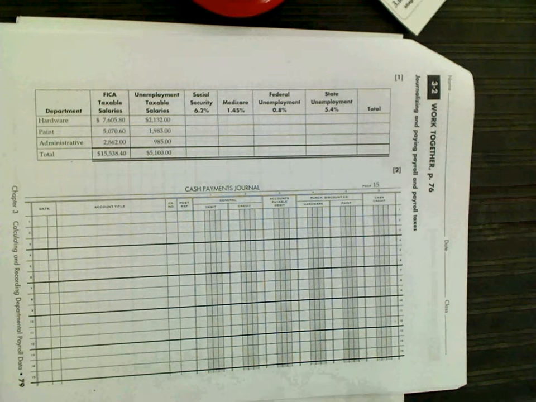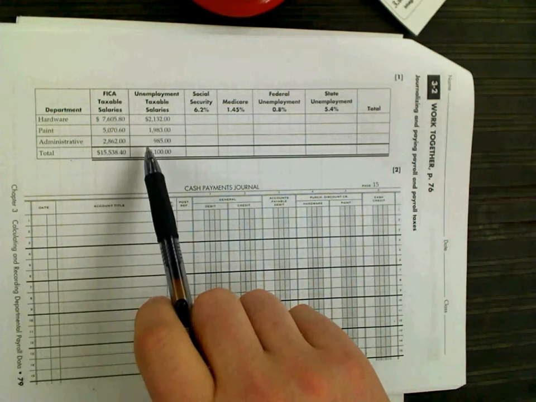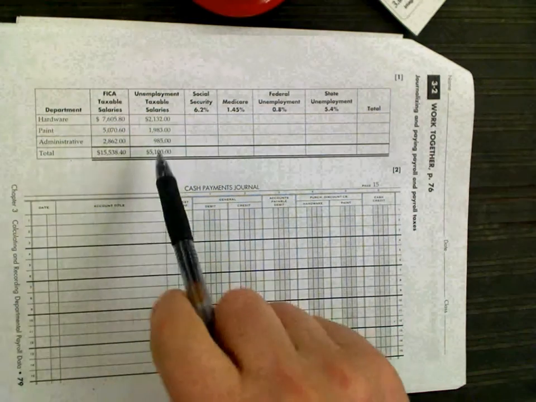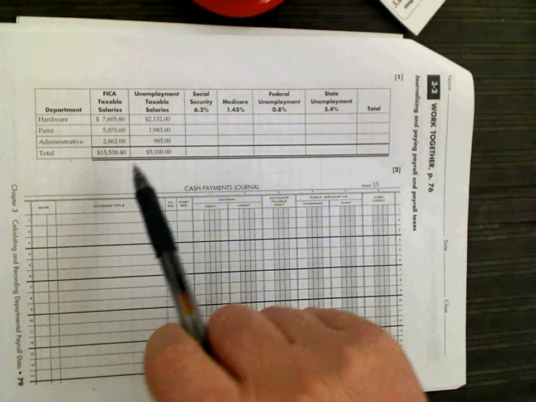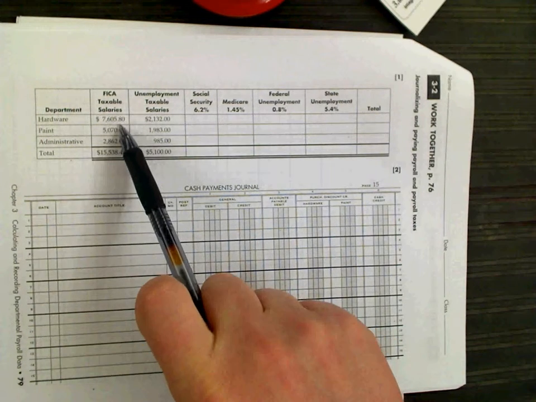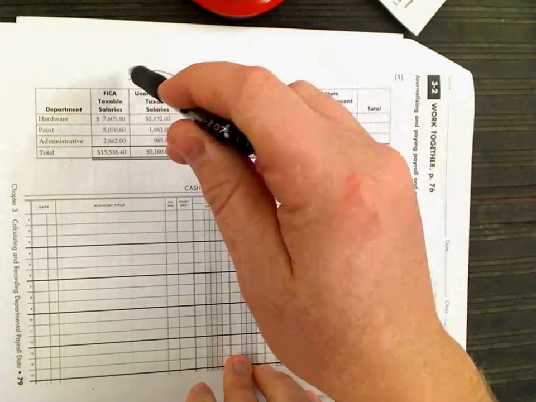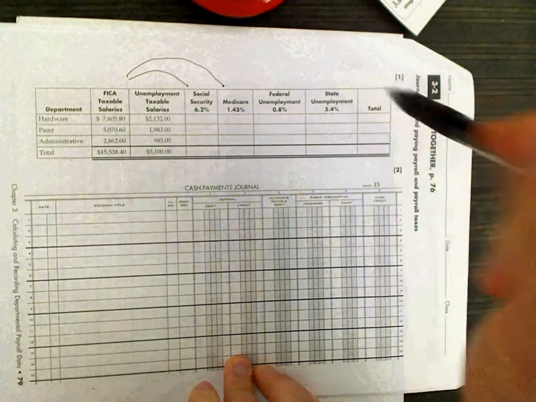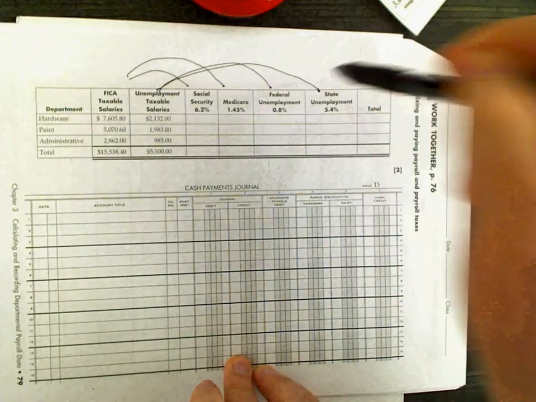So all we're going to do is some computations here. Social Security tax. This is why it's different. Okay, so you only pay unemployment taxes on your first $7,000 that everybody makes. So this will be the amount that we pay taxes for Social Security, Medicare, and that's it. And then this one will go with there and there.